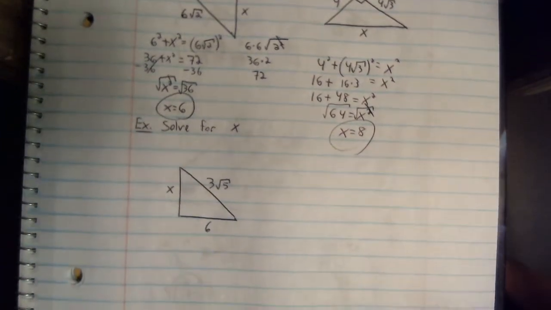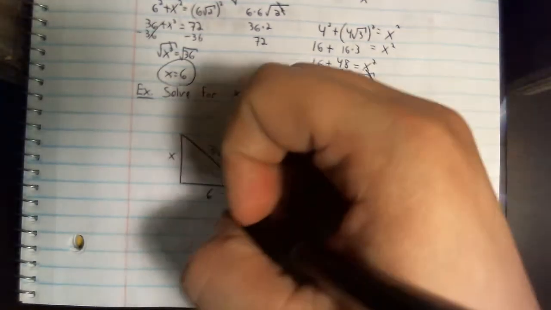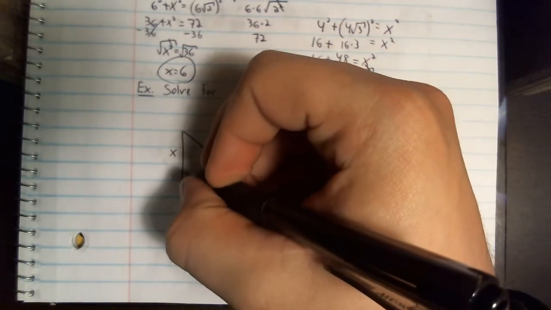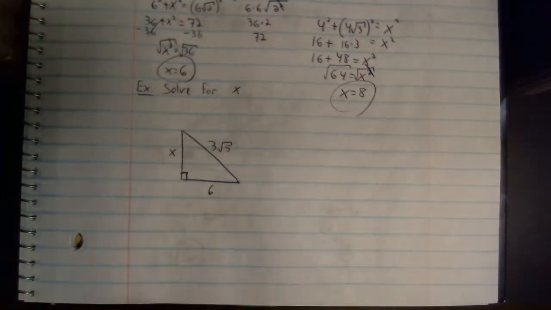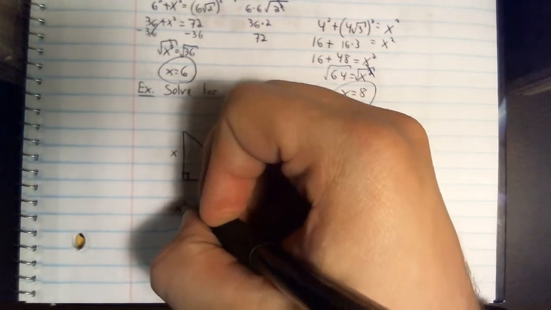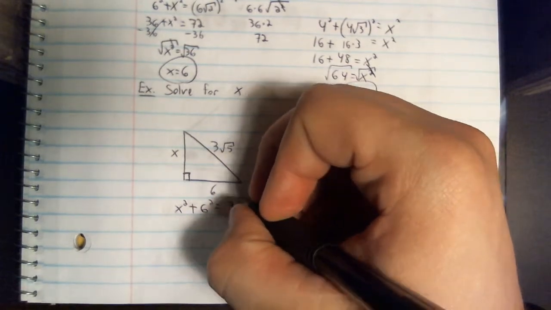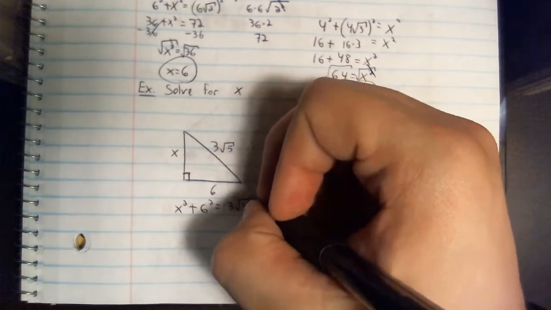I have one more for you to try. Try it on your own again. Pause the video. Take a try at it, and then resume when you're ready to check. Okay, let's see. Sorry, I forgot the little square there. But here we go. I have x squared plus 6 squared is going to equal 3 root 5 squared.